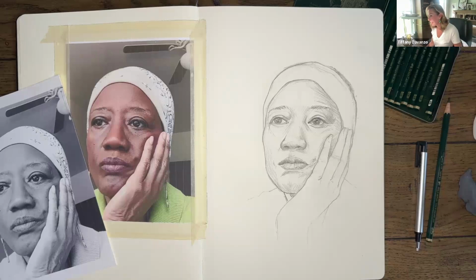Like I said, I really enjoy the community of drawing together. Even when you're not talking, I think you get a sense of encouragement and just kind of knowing that you share a hobby that's very relaxing and fulfilling with other people.